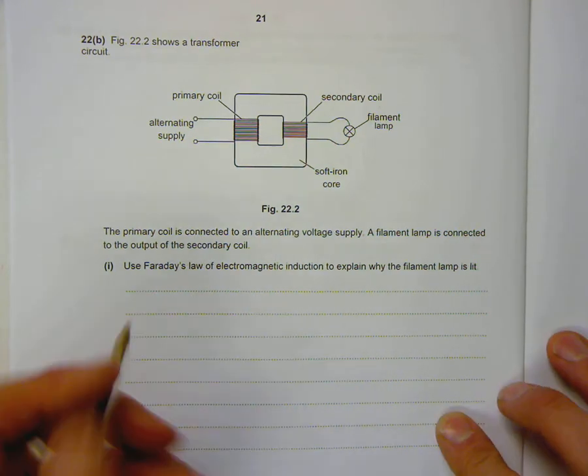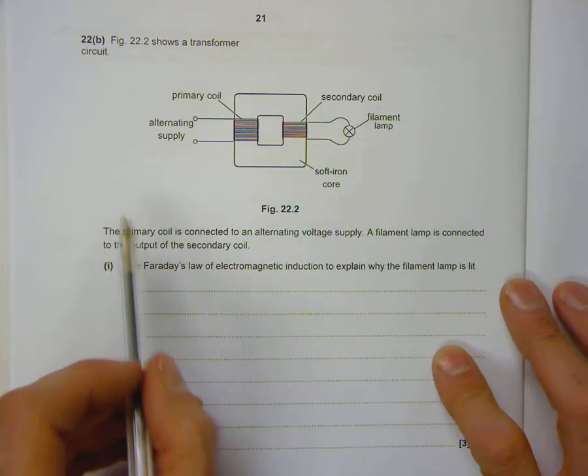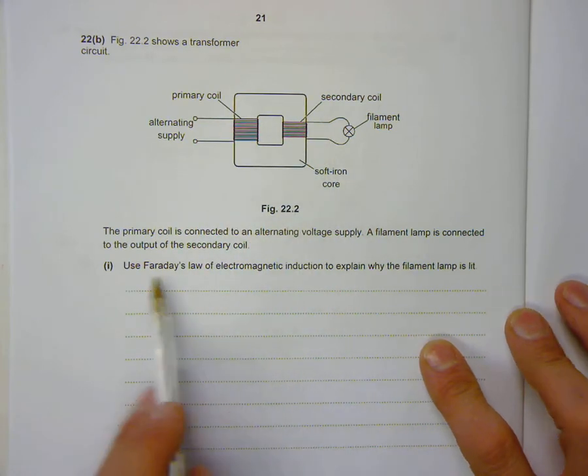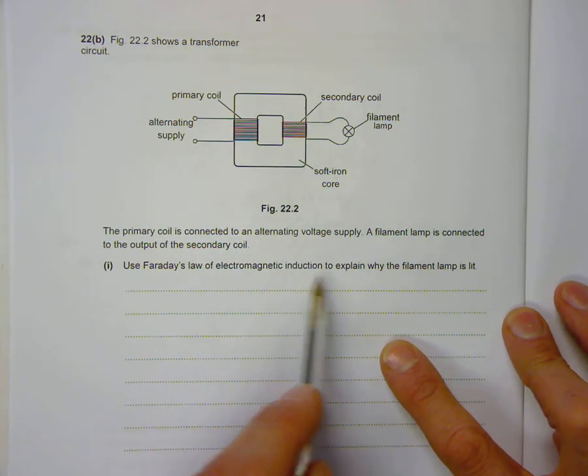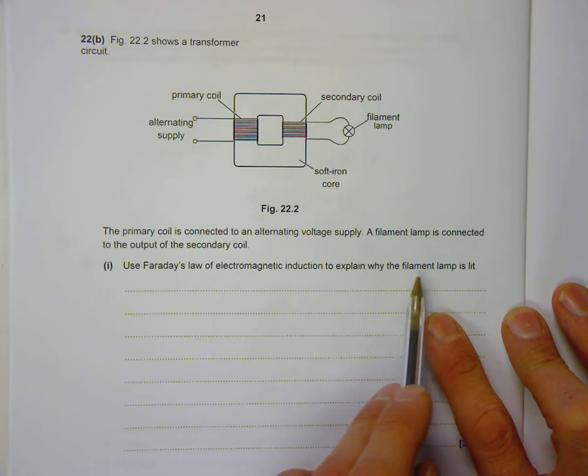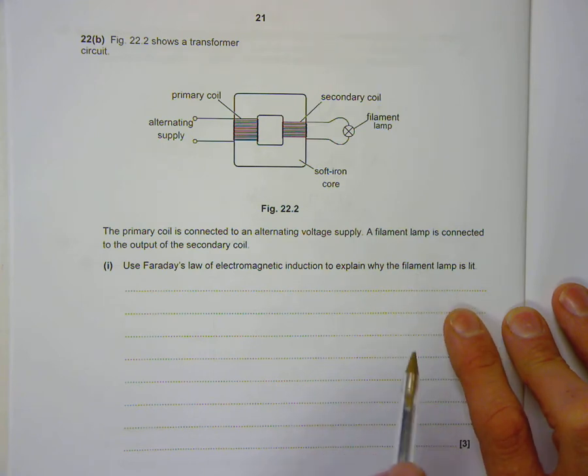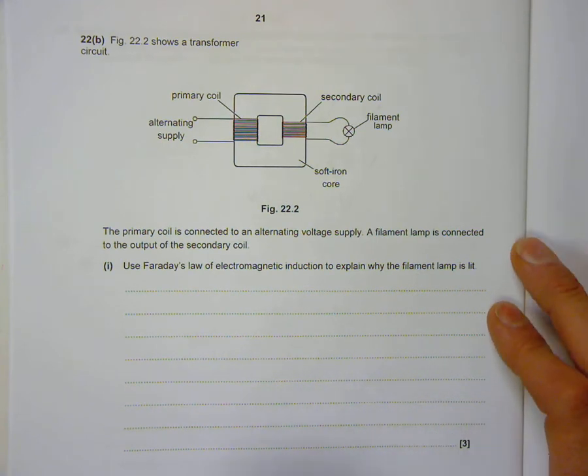Question 22. Transformer. Use Faraday's law of electromagnetic induction to explain why the filament lamp is lit. Okay, so 3 marks, you need to say 3 things.